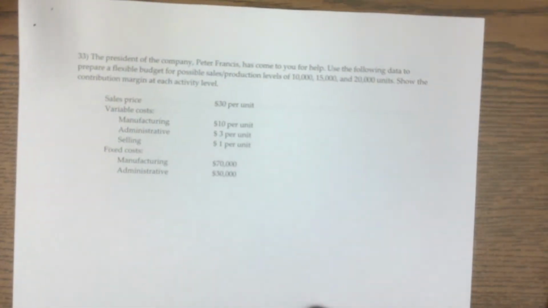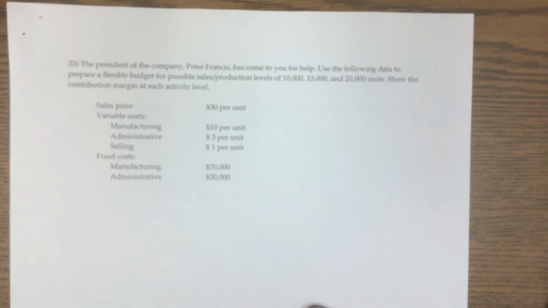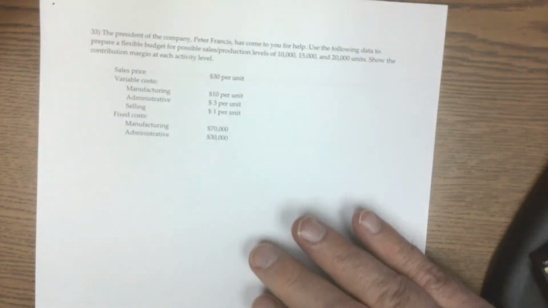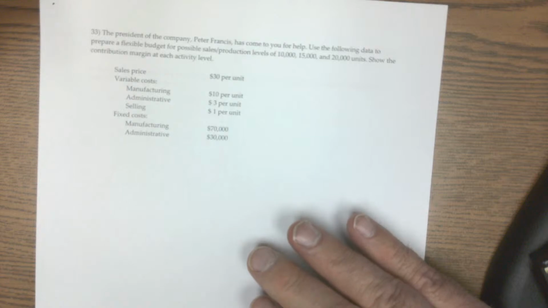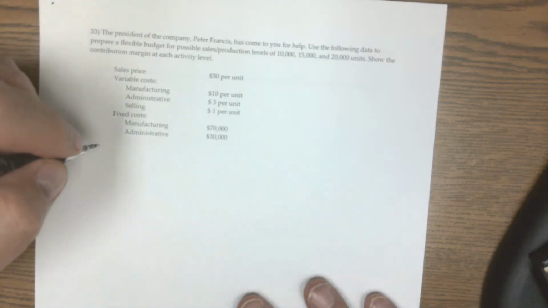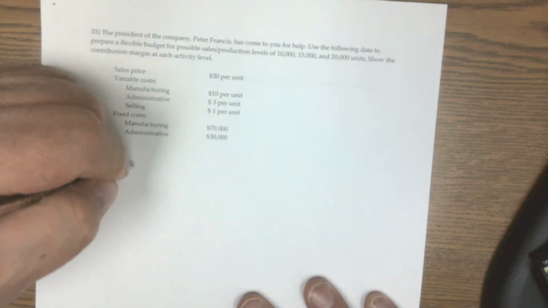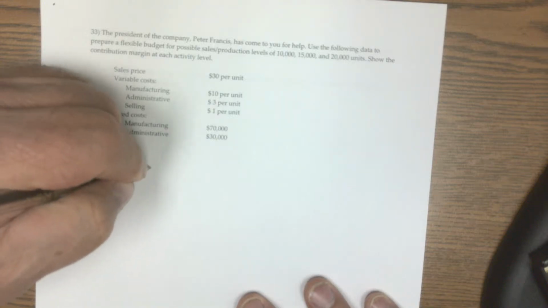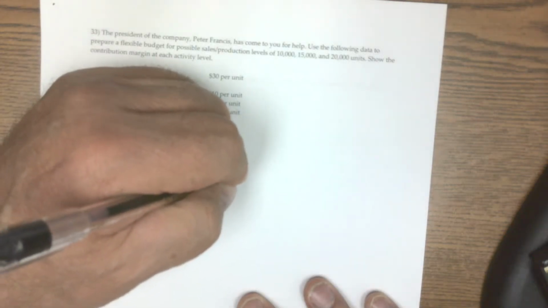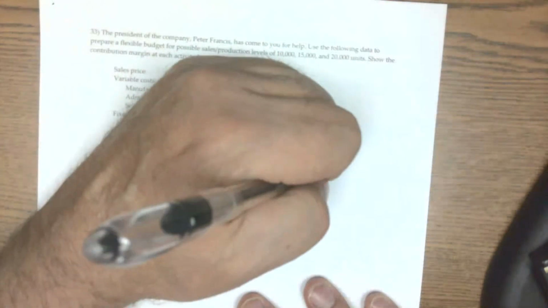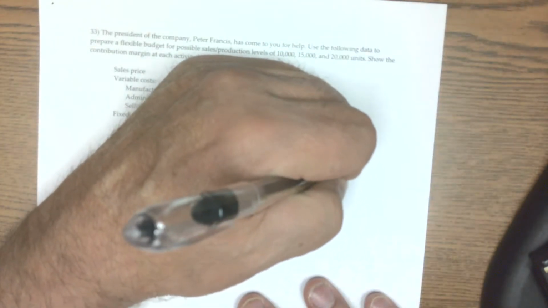The president of the company, Peter Francis, has come to you for help. Use the following data to prepare a flexible budget for possible sales production levels at 10,000, 15,000 and 20,000. Show the contribution margin at each activity level. Okay, so we're going to have 10,000, 15,000. Now this is where we're making a flexible budget before the fact, right?